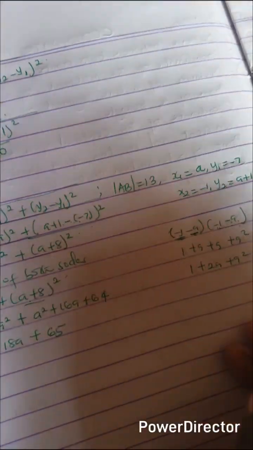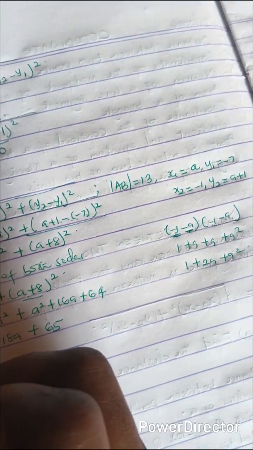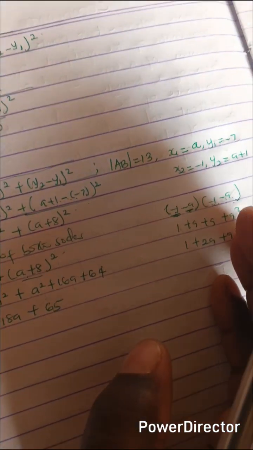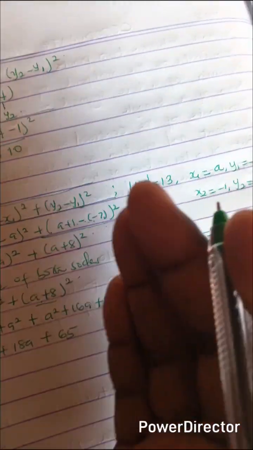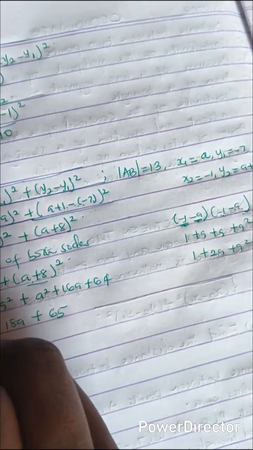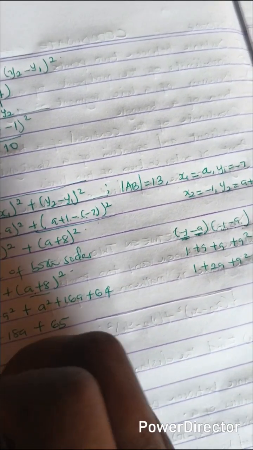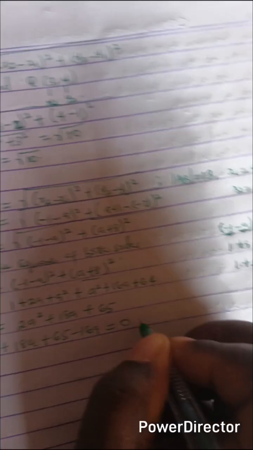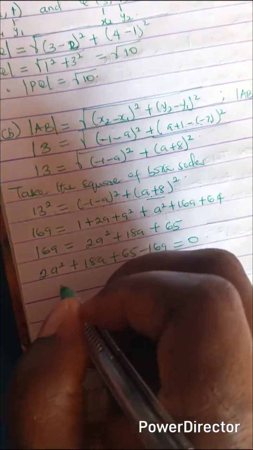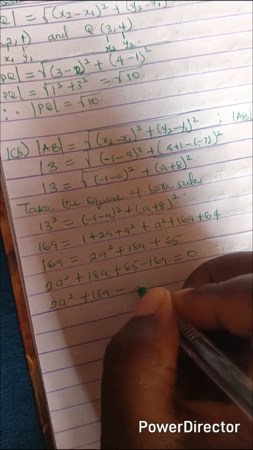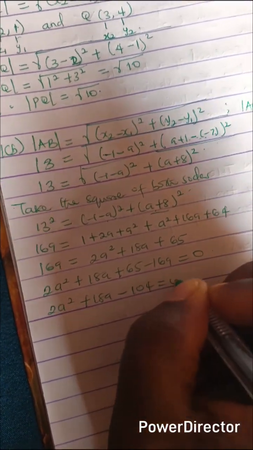Remember that, so you can see from this that this is looking like a quadratic equation. We are all familiar with a quadratic equation, and you know that a standard quadratic equation always equals 0. So we arrange this so that it equals 0, and then you have 2a squared plus 18a plus 65 minus 169 equals 0. So with this, 2a squared plus 18a minus 104 equals 0.